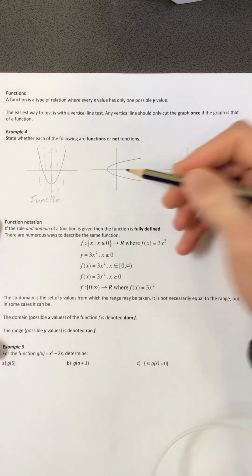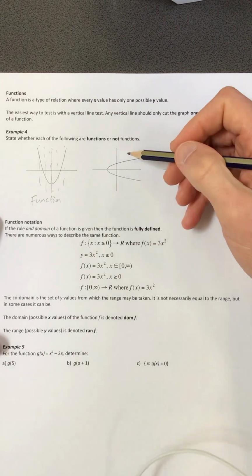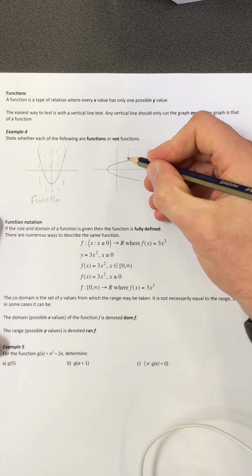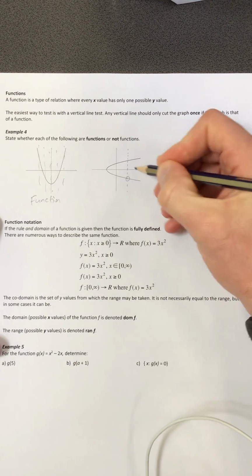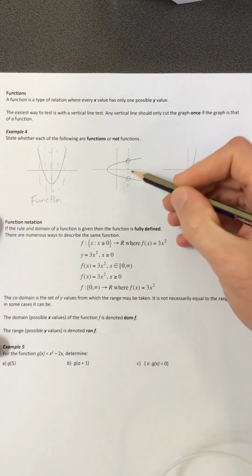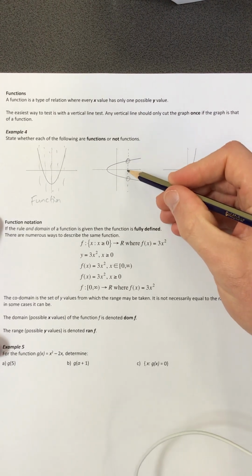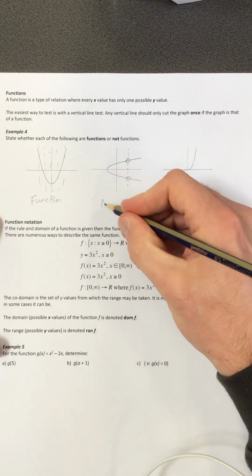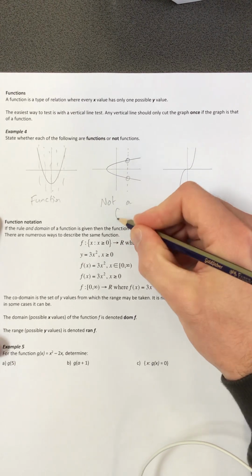Whereas here we have an inverted parabola, or a sideways parabola. Quite clearly, I can draw a vertical line that would cross the graph at 2 different points, which means there is an x value that has 2 different y values, and therefore that fails our vertical line test and is not a function.